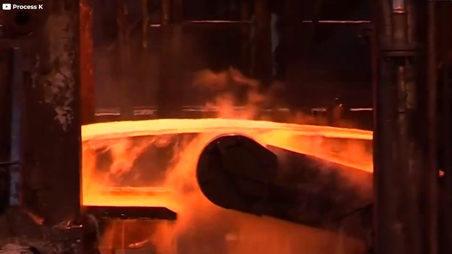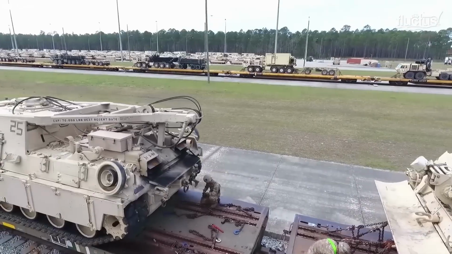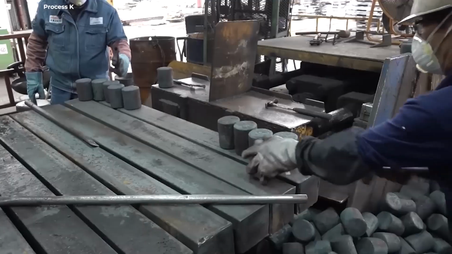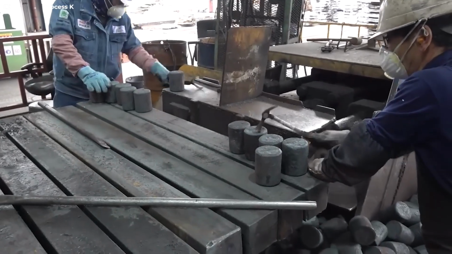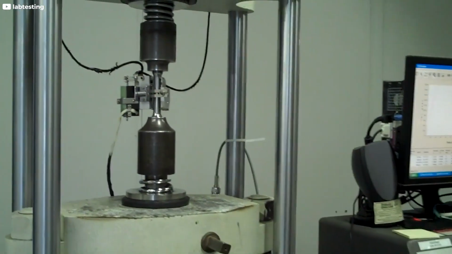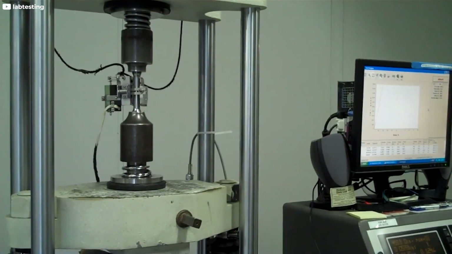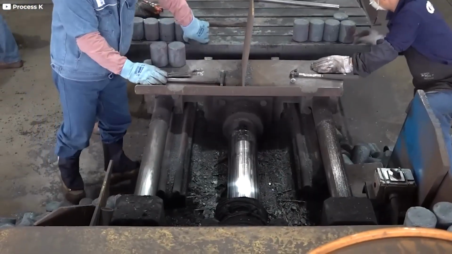Sourcing high-grade steel involves close collaboration with steel manufacturers specializing in military applications. These manufacturers must adhere to strict quality control measures to ensure that every batch of steel meets the necessary specifications. The steel must undergo rigorous testing, including impact and ballistic tests, to verify its strength and durability.